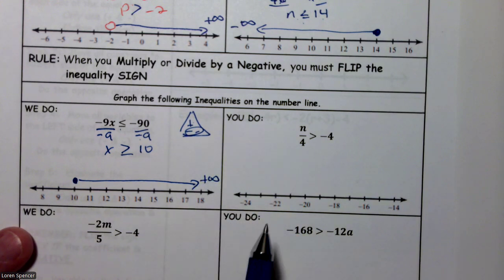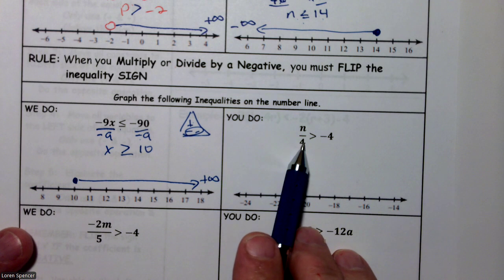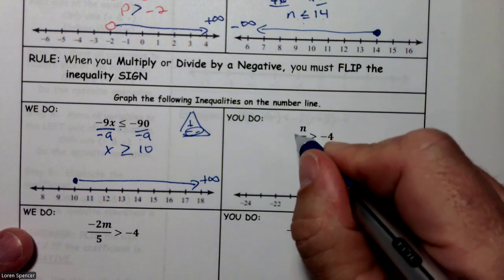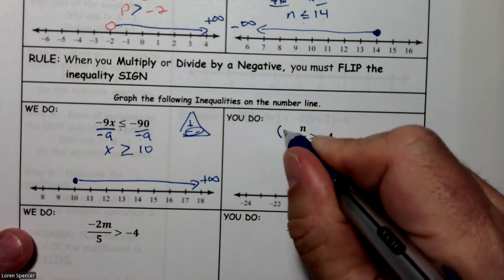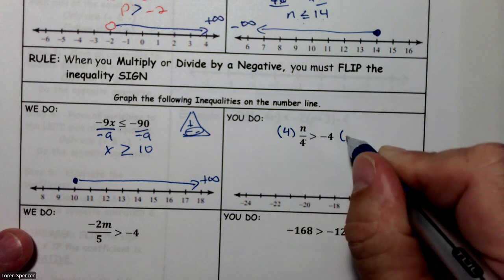It doesn't stop. Here I'm dividing by 4, and I undo division because the fraction line means I divide. I undo division by doing multiplication.